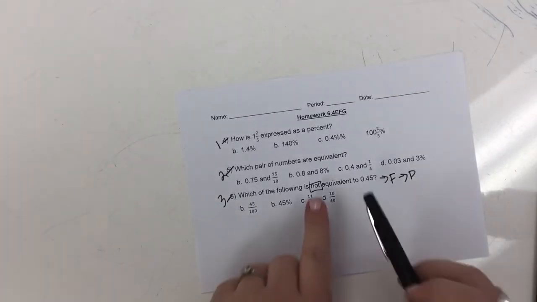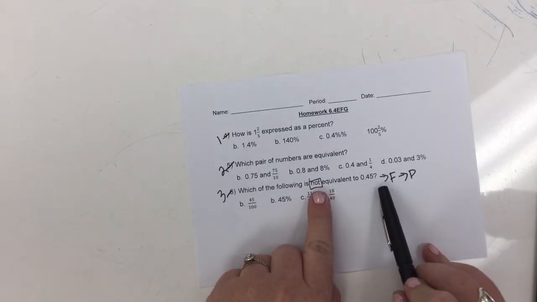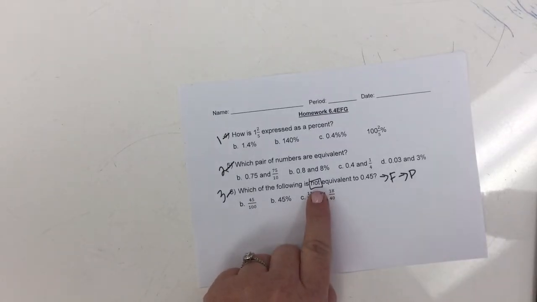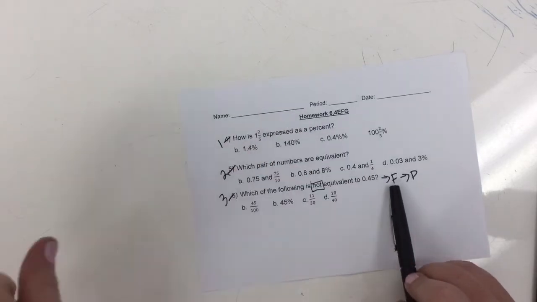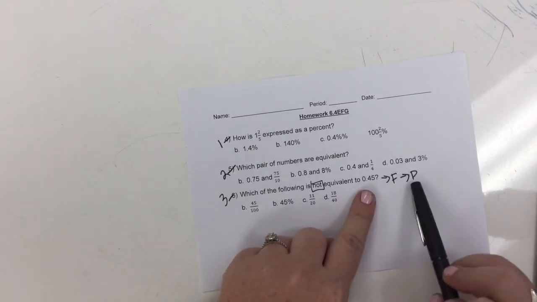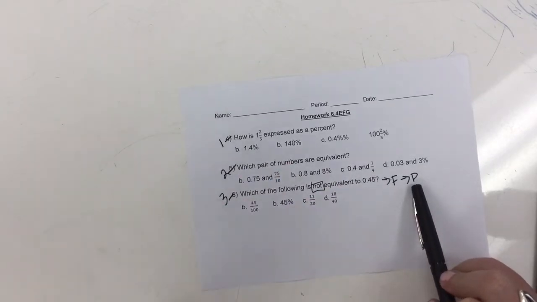The last one is number 3. It says, which of the following is not equivalent to 45/100ths? Keyword there is not. So if you change 45/100ths to a fraction and you see it there, mark it off. If you change 45/100ths to a percent and you see it here, mark it off.